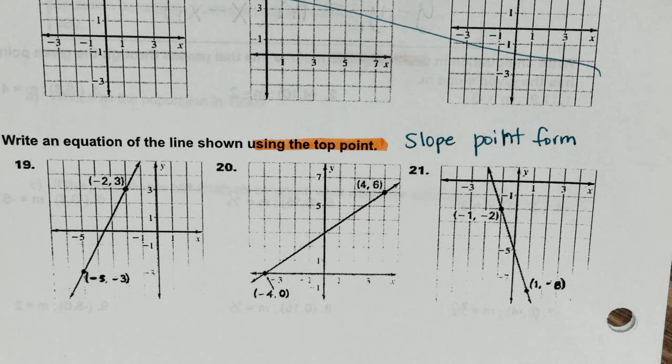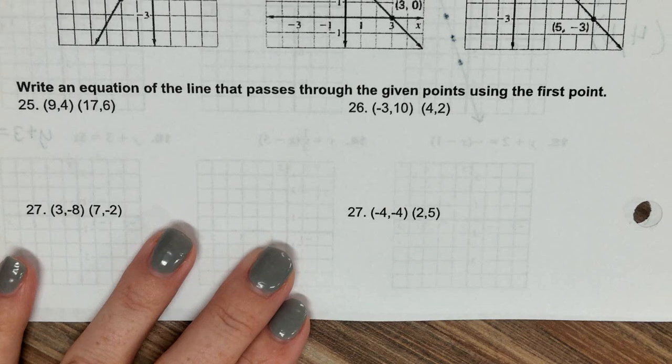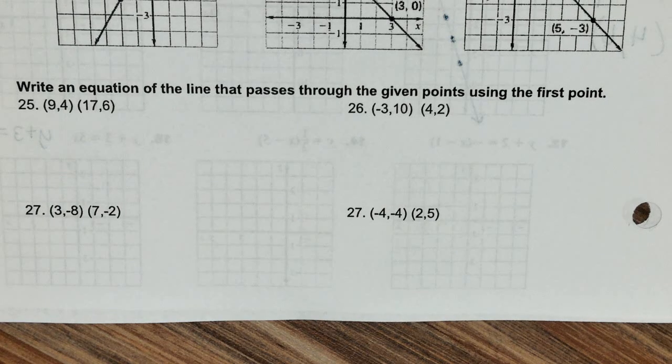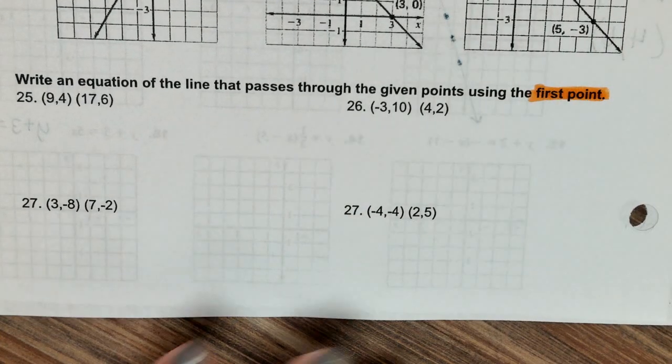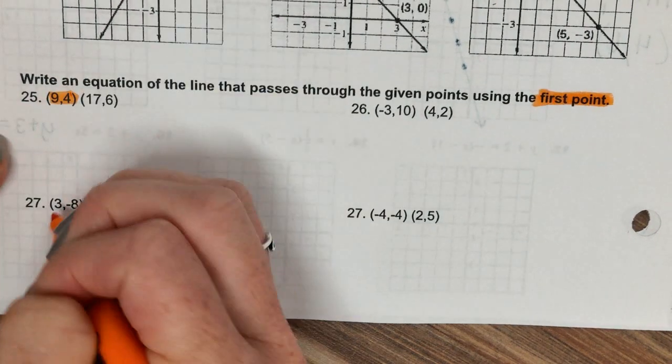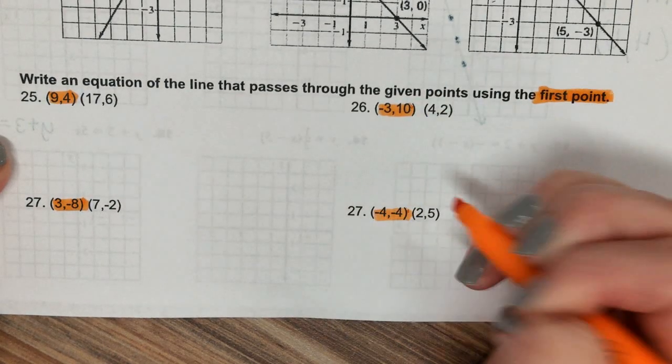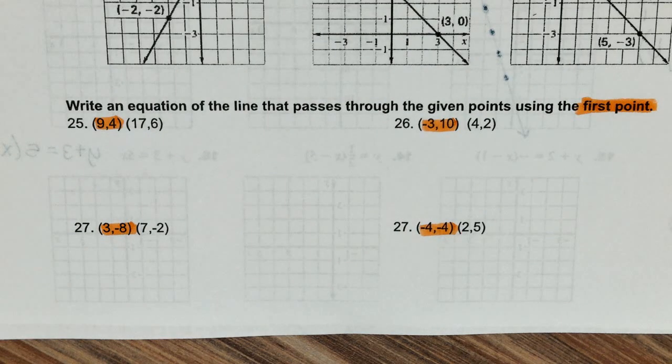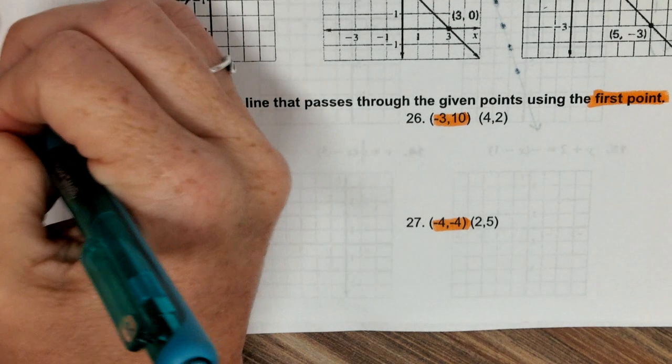Okay, go to the bottom. It says write an equation of the line that passes through the given points, and then it specifies using the first point. That means you have to use that first point. If you want to highlight it, it's telling you to use it. And again, it wants it in slope point form.